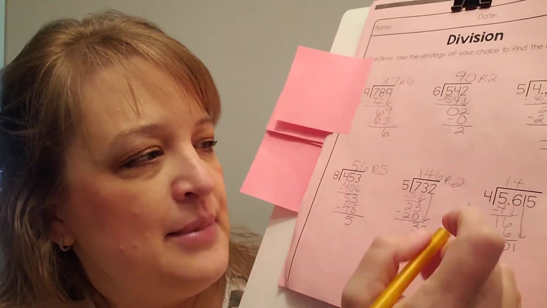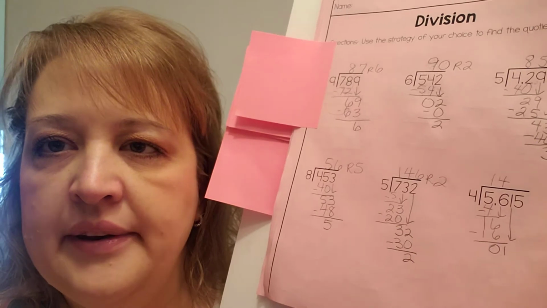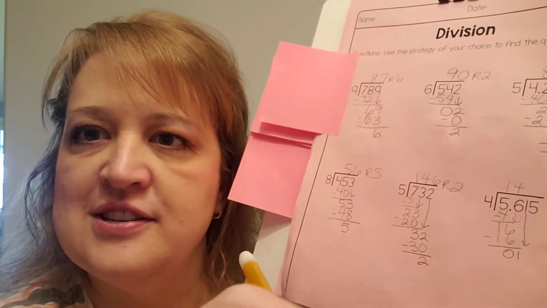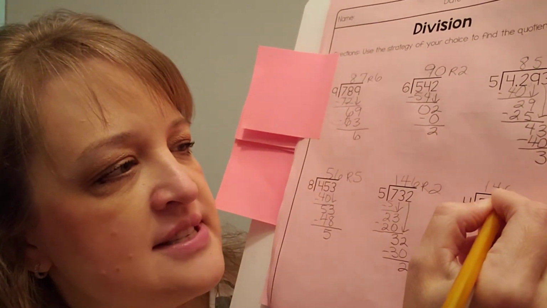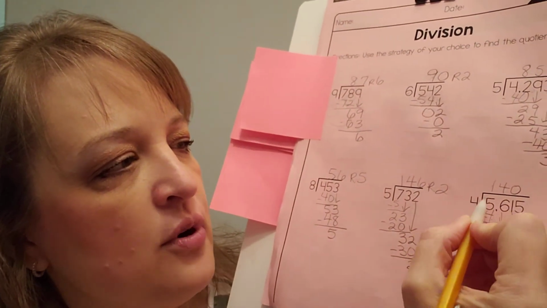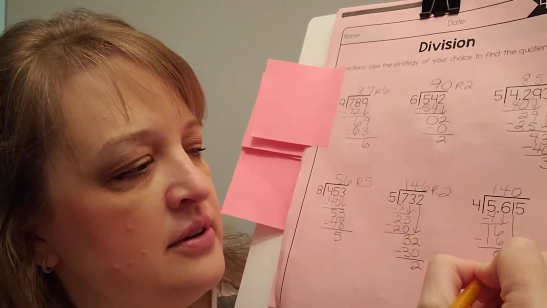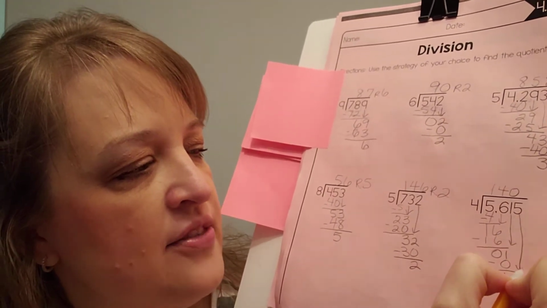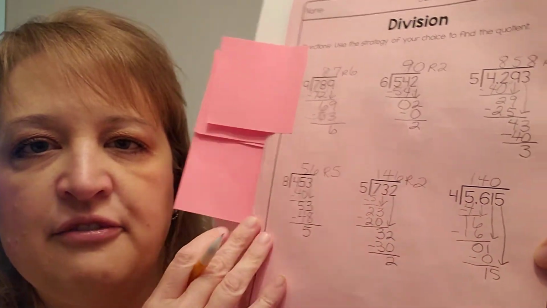All right. How many 4s are in 1? Well, there's none. You can't fit 4 into 1. So I'm going to put a 0 at the top. 4 times 0 is 0. 1 minus 0 is 1. And I'm going to bring down the 5.